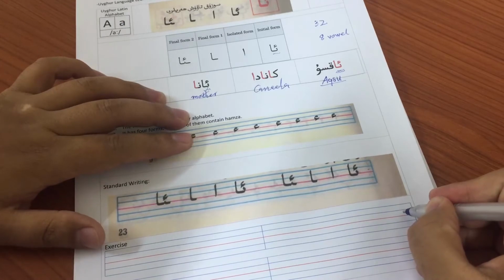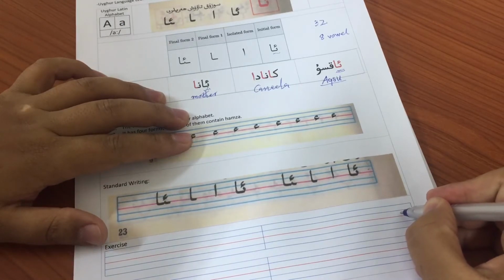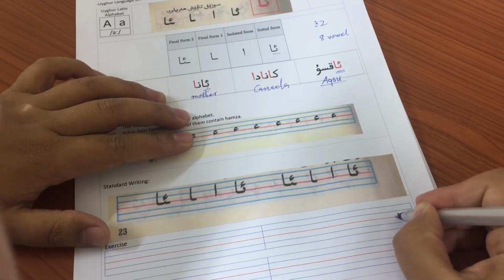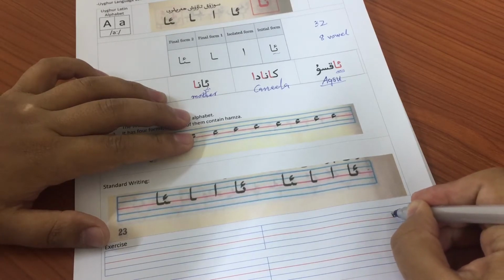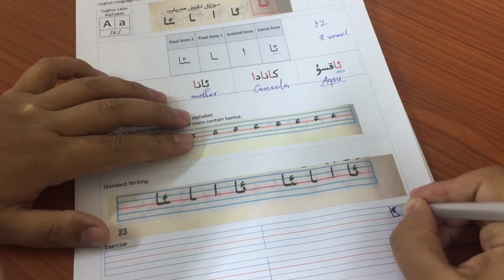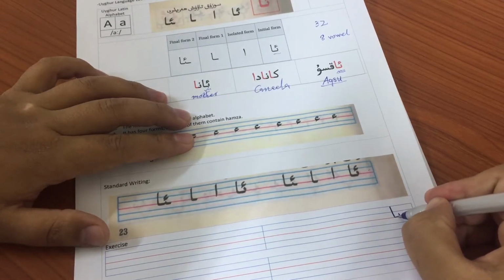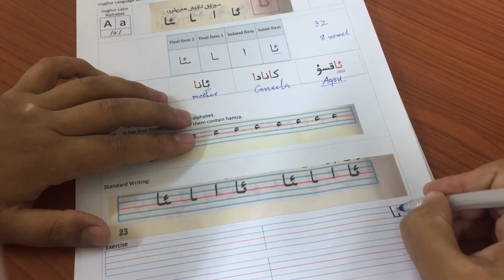We start in the middle of the second row. Here we go, and then up. These two rows complete. This is the first part of this initial form, and after that we write the Hamza.